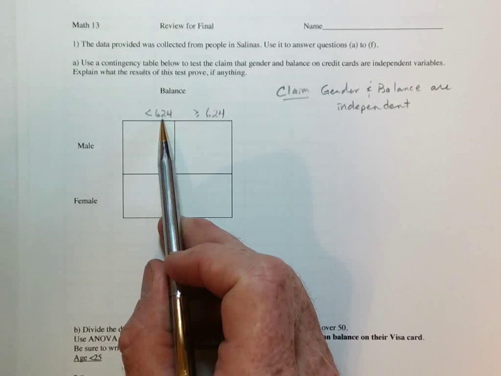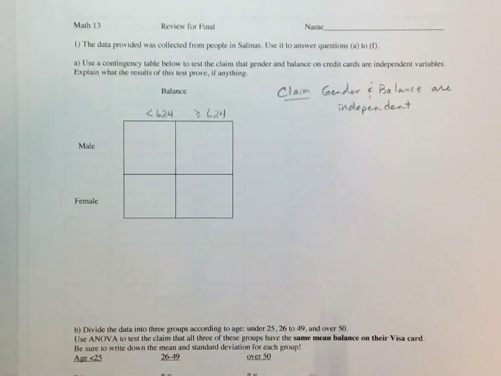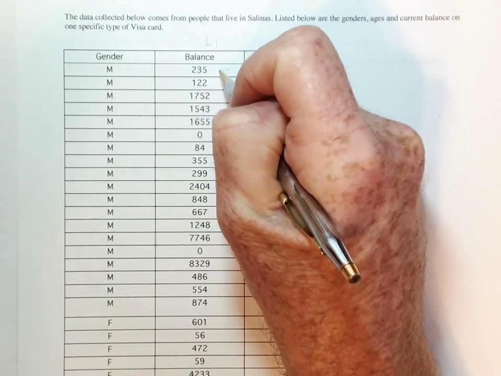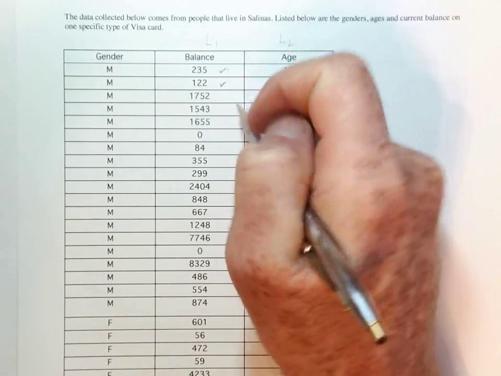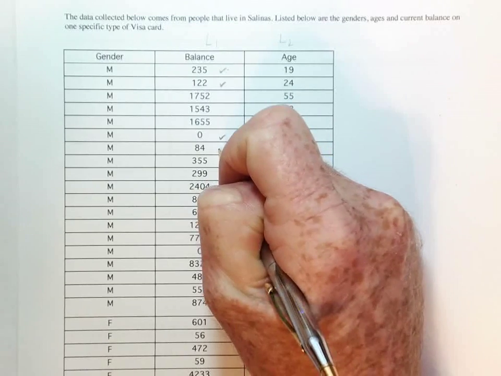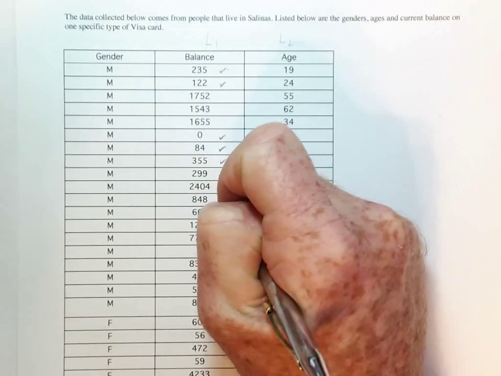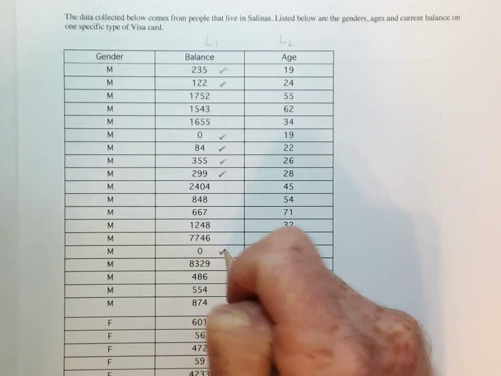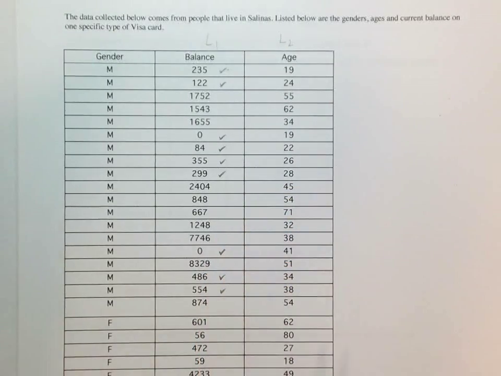Okay, so now what I'm going to do is highlight or put a little check mark by all those that have less than 624. So just looking at all the balances, if they have less than 624, put some type of mark or highlight by all of those. It has to be less than 624.